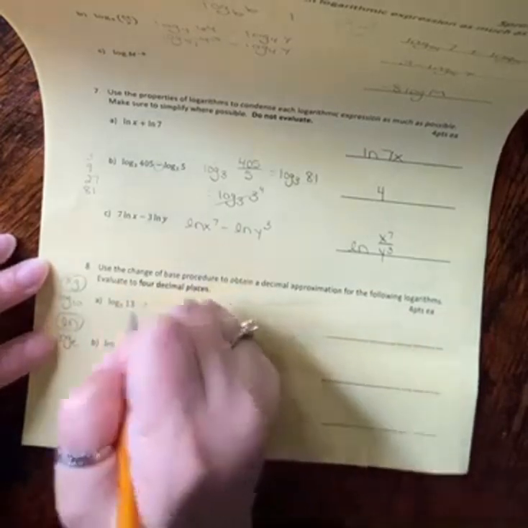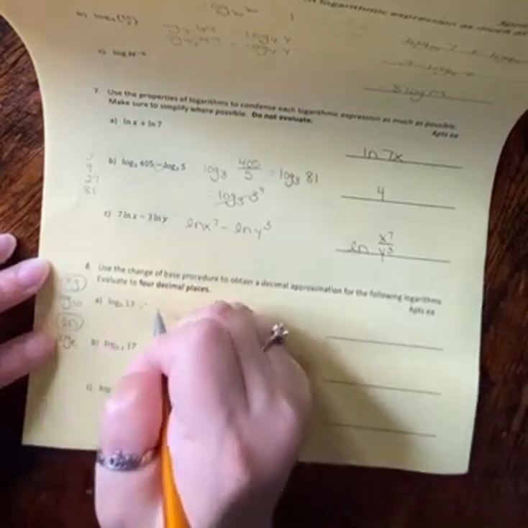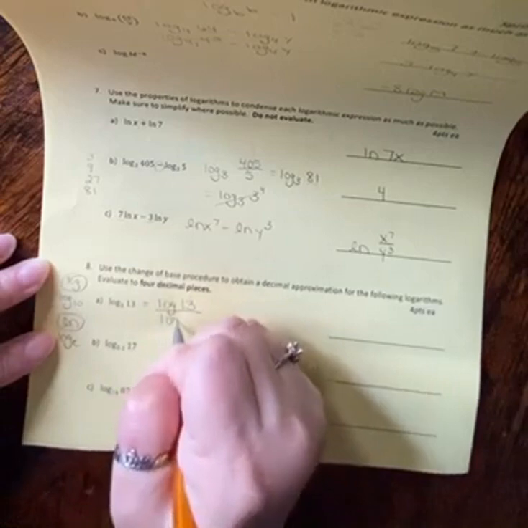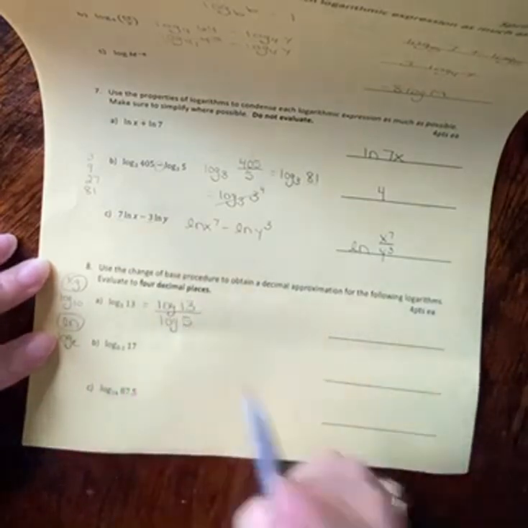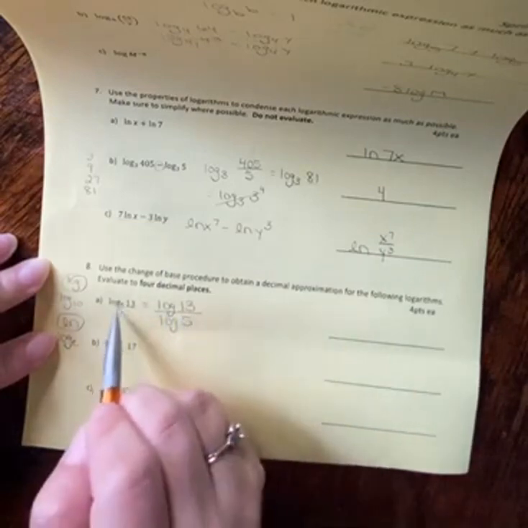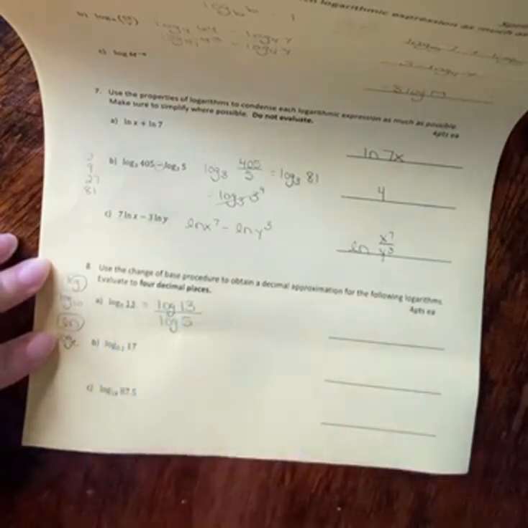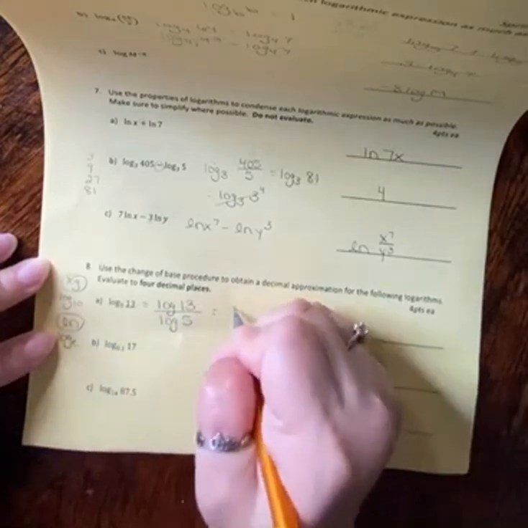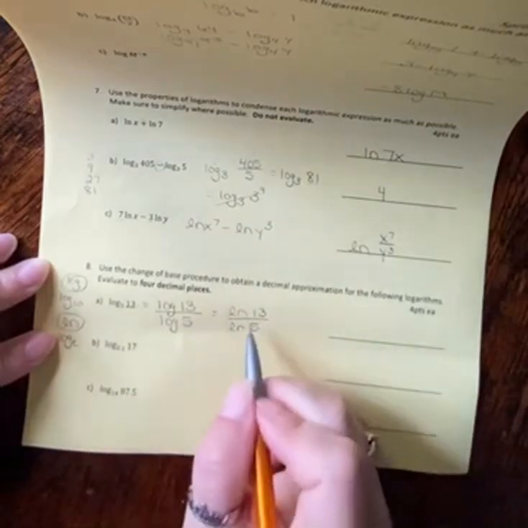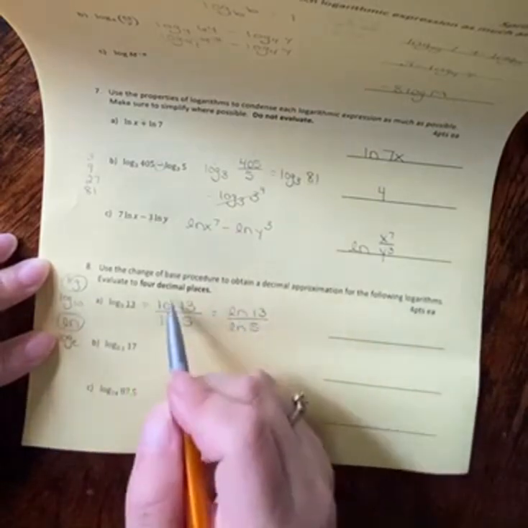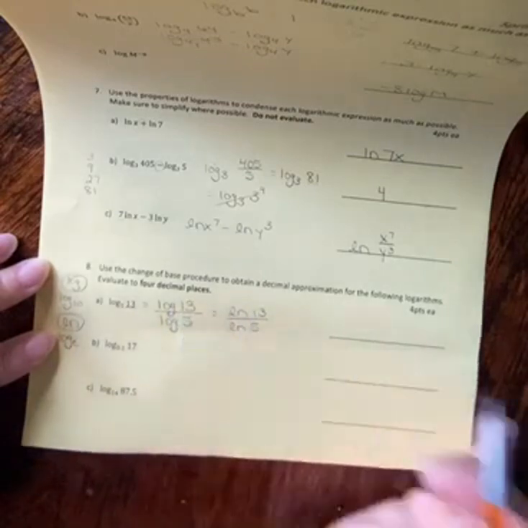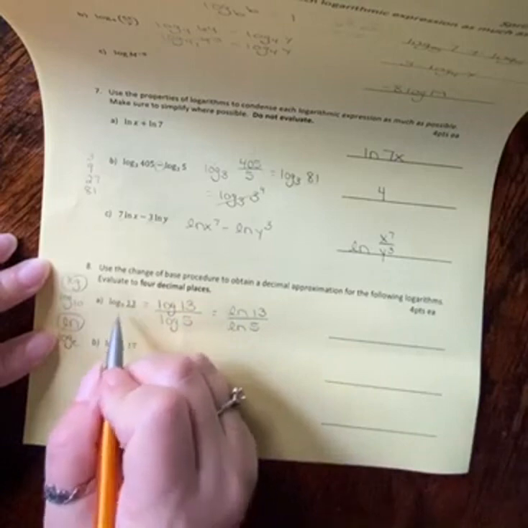Change of base procedure says that log base 5 of 13 is the same thing as taking log of 13 and dividing that by log of 5. So these are the common logs, and I did what I was taking the log of on top, and I did log of the base on bottom. You can also type that in as ln of 13 over ln of 5. Either one of these is going to give you the same answer. So it doesn't matter if you do common log or the ln, as long as you do 13 over 5. You do what you're taking the log of over the base.